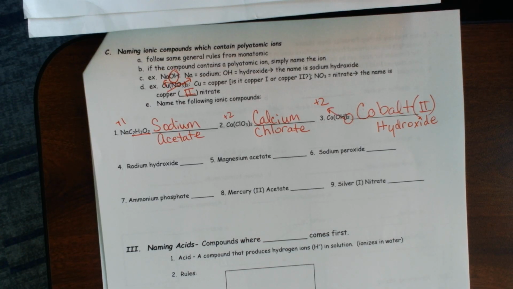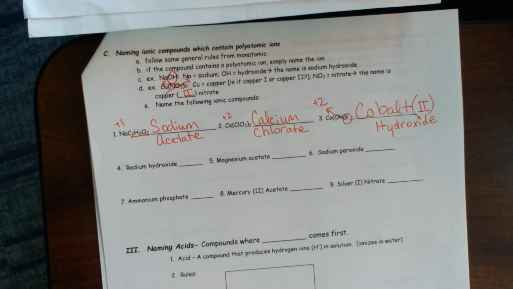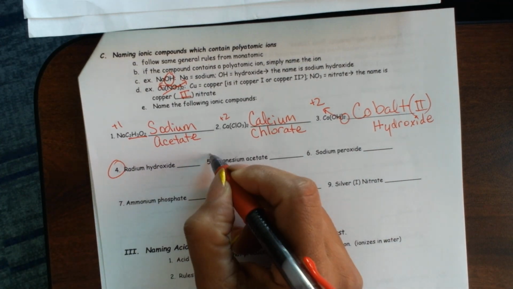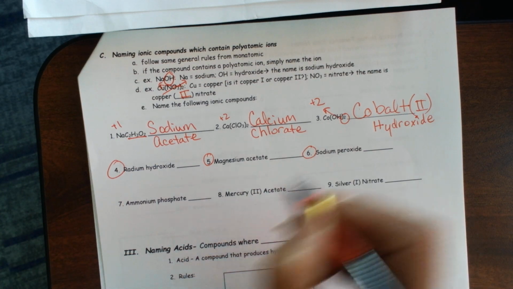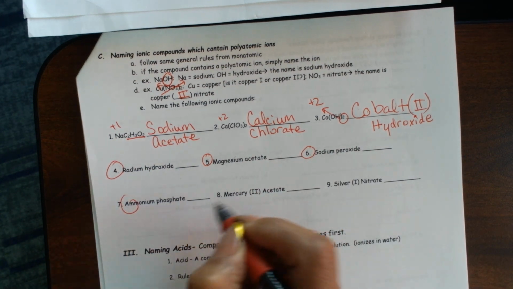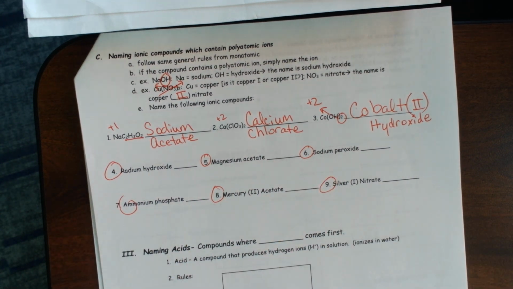Give me a number. Give a number: 4, 5, 6, 7, 8, or 9. Say a number between those. Number 4. All right, so you're going to do number 4. I'll do Daniel, you got 5. And we're going to go down the list. Number 6, number 7, number 8, and number 9, Ben.